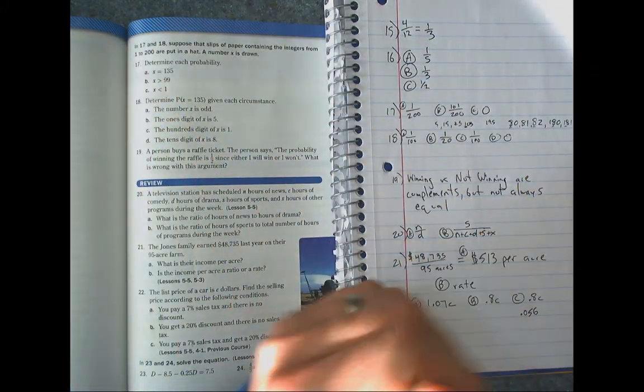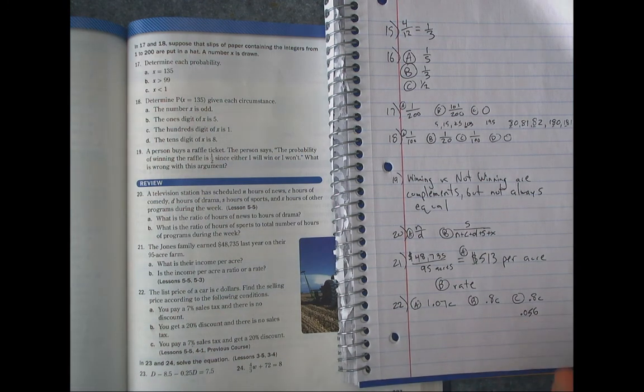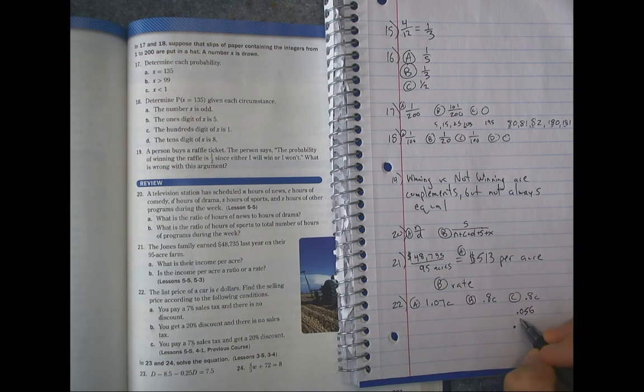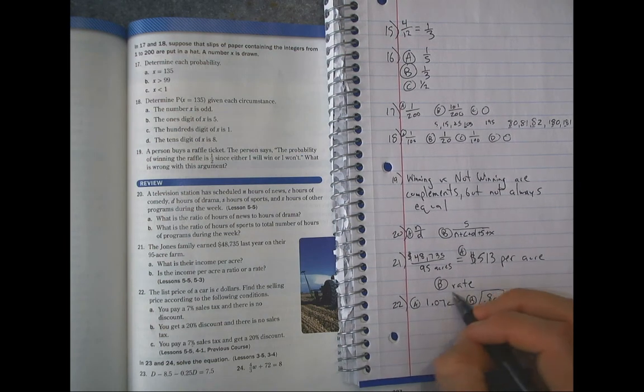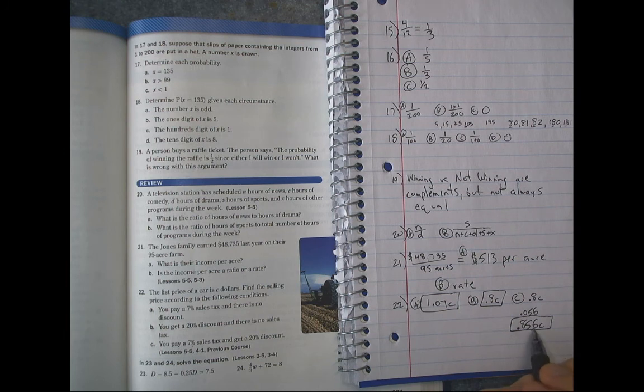That comes out to 0.056. So 7% of 0.8 is 0.056. This is the price with no tax, and the tax on that is 0.056. If you move that decimal, that's 5.6% of the original. It's not 7% of the original, it's actually 5.6% because we're paying 7% of a smaller amount. We put those together, and when you add them you get 0.856C, which as a percent is 85.6% of the original price.